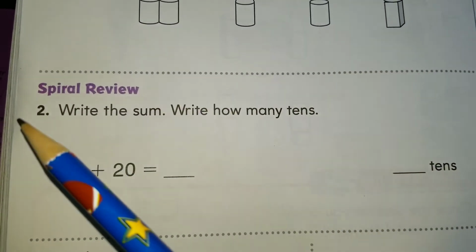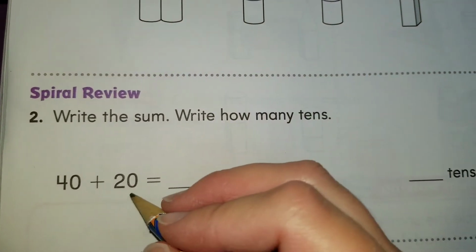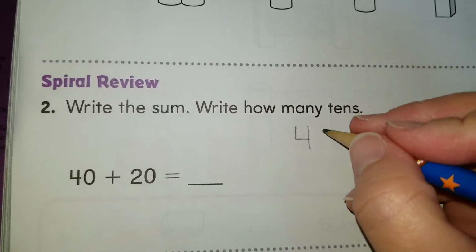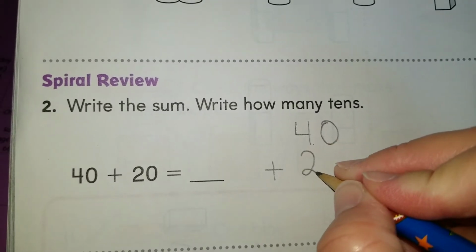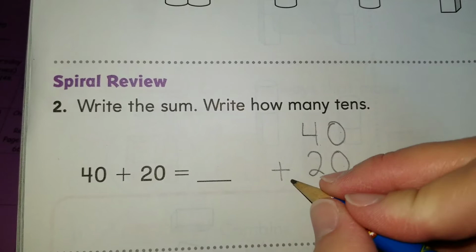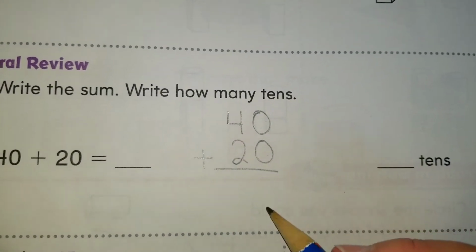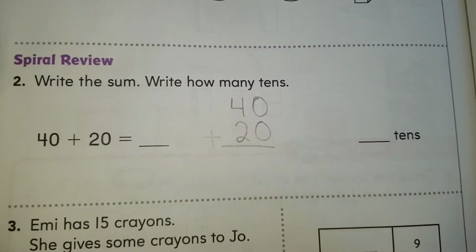Let's see. Write the sum. Write how many tens. I know it's easy to add it that way, but I know it's easier for you to put one number on top of the other one. So all you have to do is make sure you put your ones with your ones and your tens with your tens, and you're ready to add. 0 plus 0, 4 plus 2, and you'll get your answer. You're gonna write it here and here.